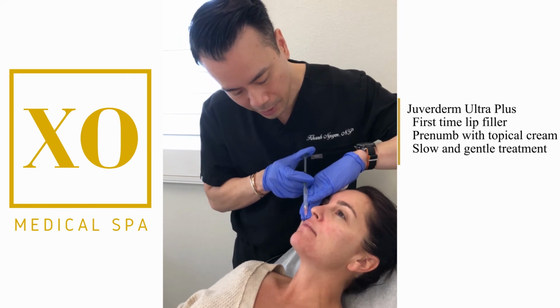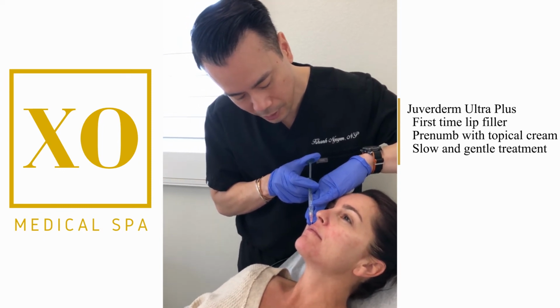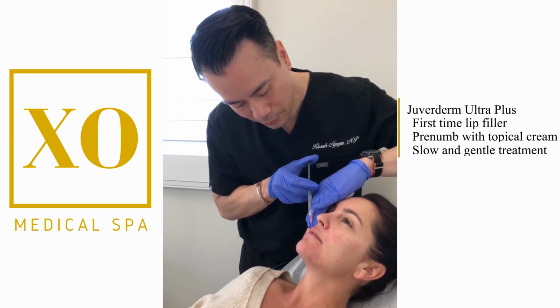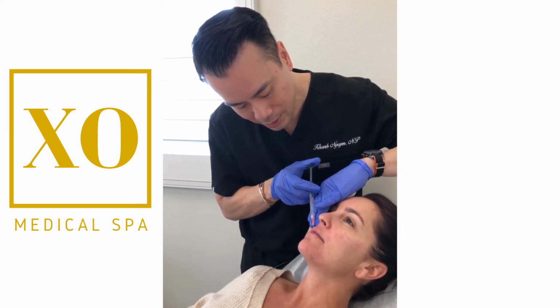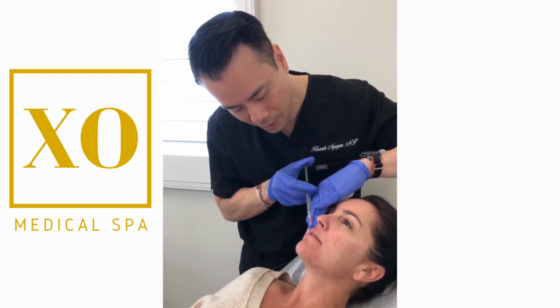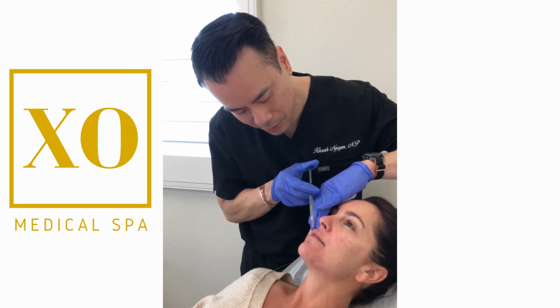So in this video, you'll notice that I'm using the pillar technique or the tenting technique. There's really no right or wrong technique in regards to lip filling. Everyone has their own different style, but for this patient, this is the technique I used. And we're using Juvederm Ultra Plus for her specifically, and you'll notice she's very, very comfortable.